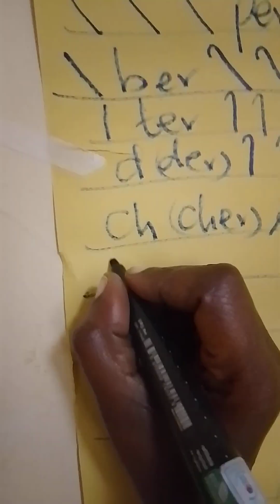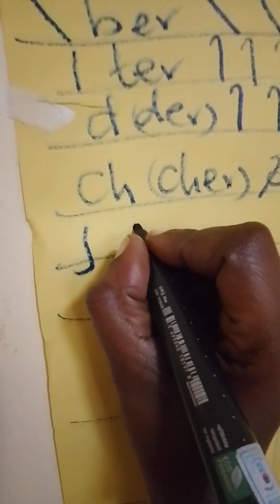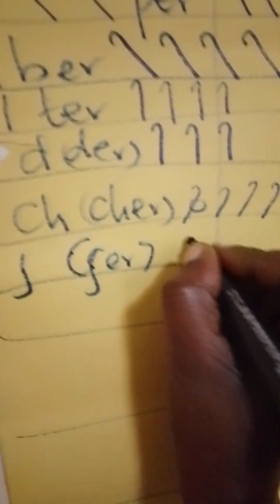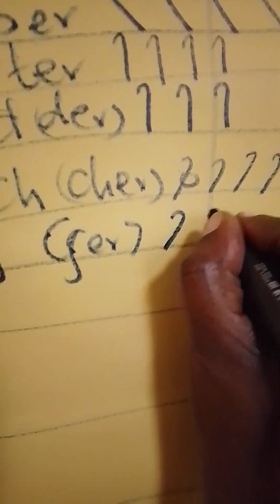Chra, chra. Then we come to J, not J for Rastafari. This is J, the consonant J. When we add R hook, we call it jra. So it is jra, jra, jra.